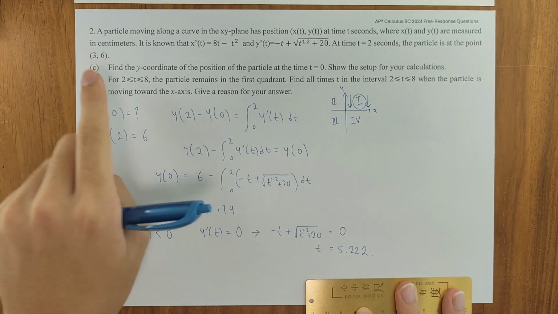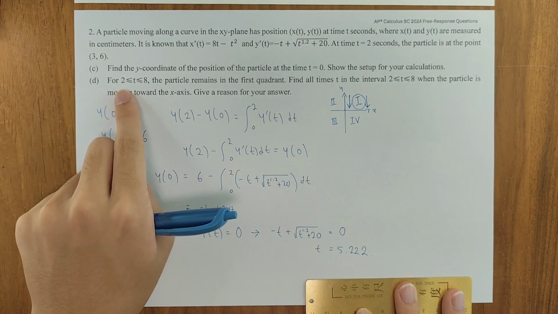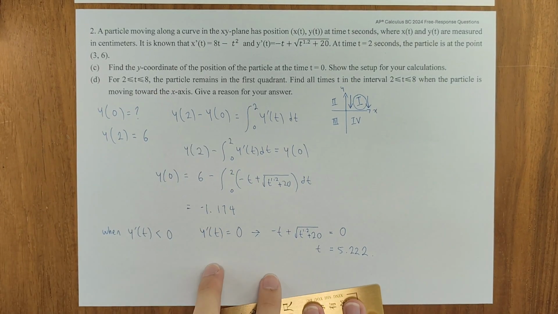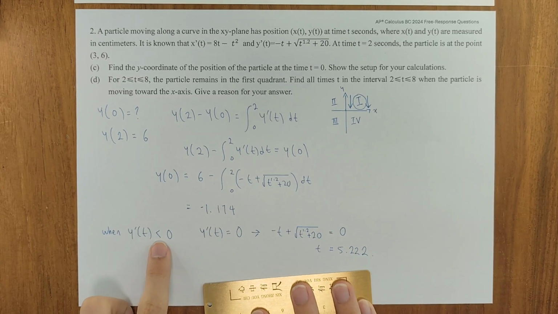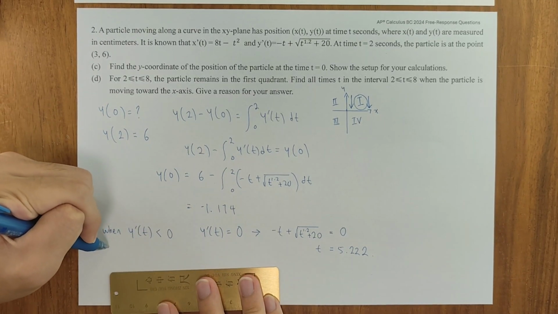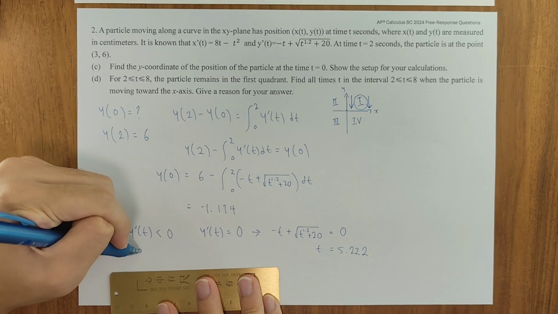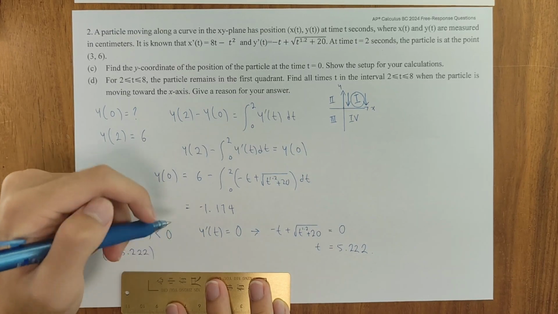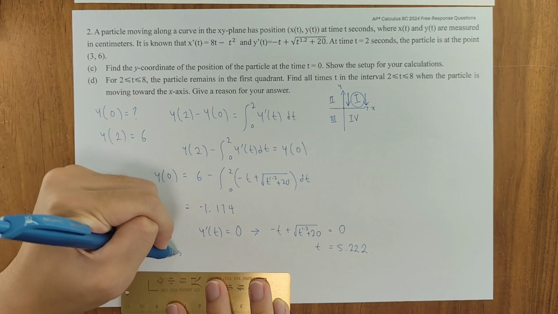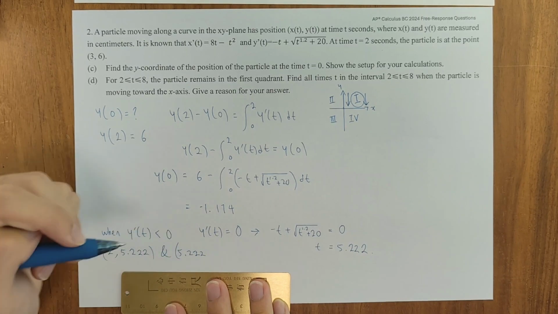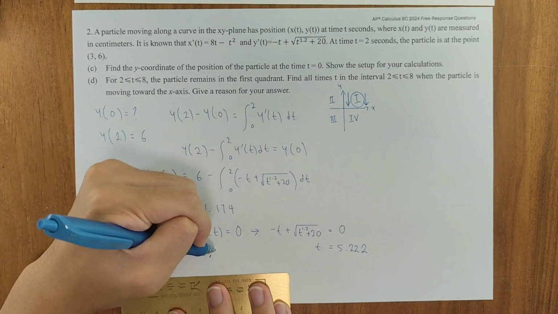And we're talking about the interval from t equals 2 to t equals 8. So there are two possible intervals where y'(t) is less than 0: 2 to 5.222, and 5.222 to 8.